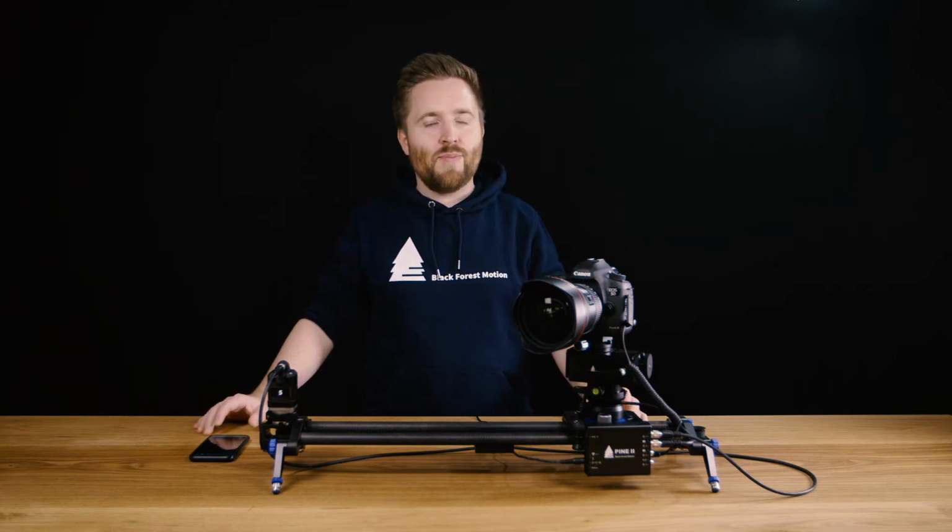Hi, I'm Moritz from Black Forest Motion, and in this video I'm going to explain the recording settings for time-lapse in Pro mode.